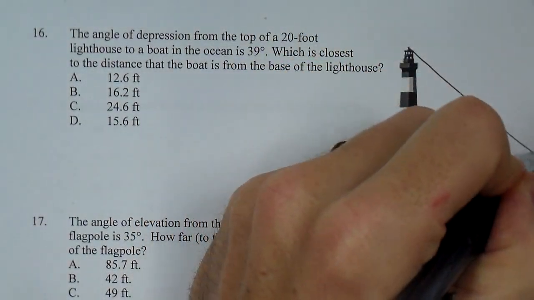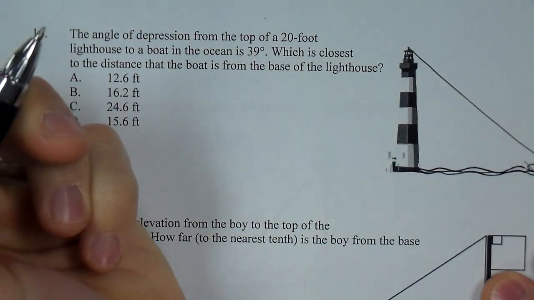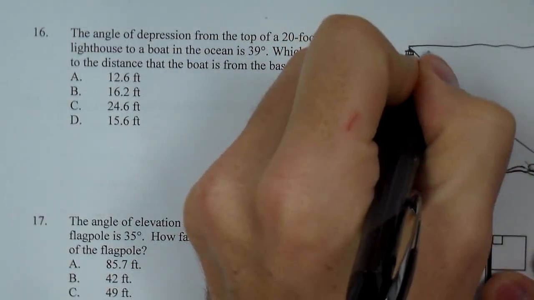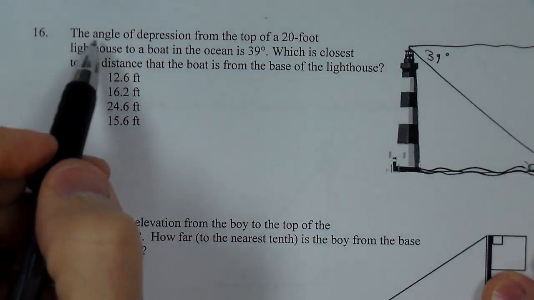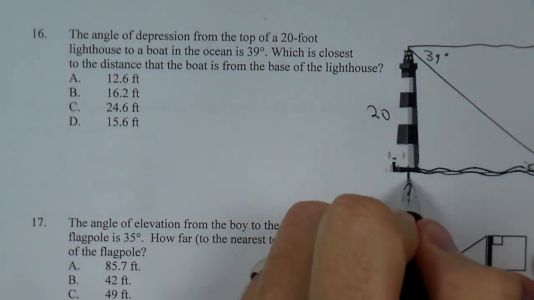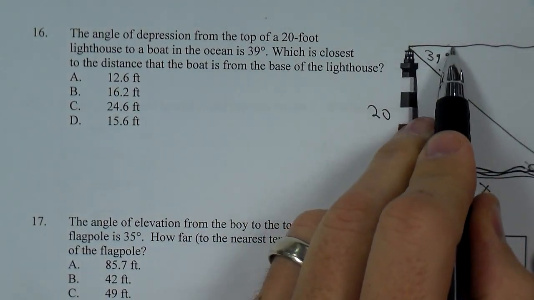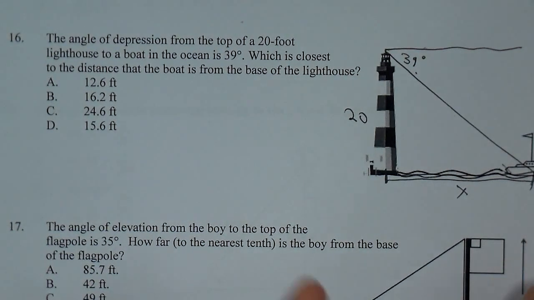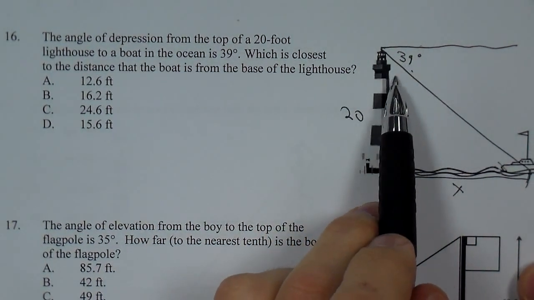16, I'm going to draw in my triangle. Angle of depression is 39 degrees. And then top of a 20-foot lighthouse, okay? What's the closest distance from the boat to the lighthouse? Now, 39 is the angle down. A big determination of whether you get this problem right or wrong is whether you put the 39 here or here.